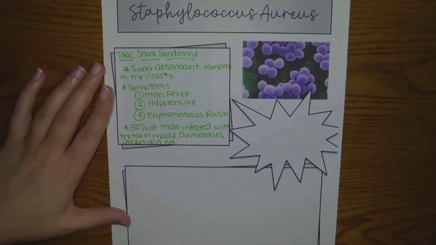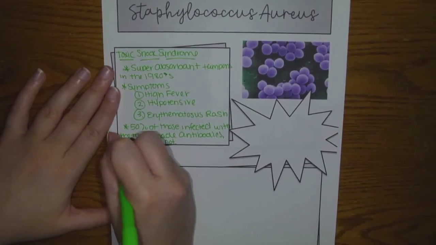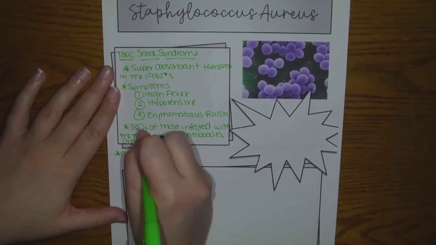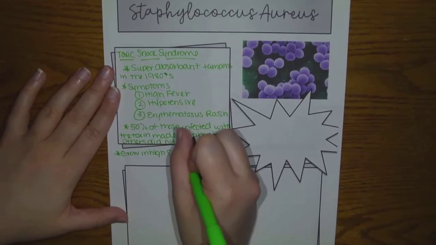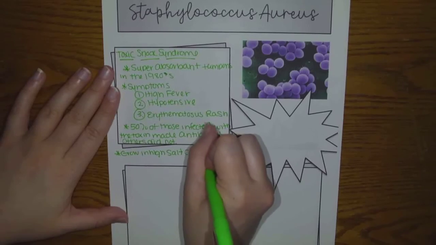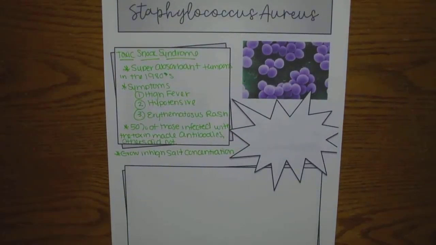So why did it get this way? Well, there's a couple things about Staph aureus. It does grow in high salt concentration. And since the blood that we were dealing with in the super absorbent tampons contained iron, iron reacts with anything pretty much to make some type of salt.